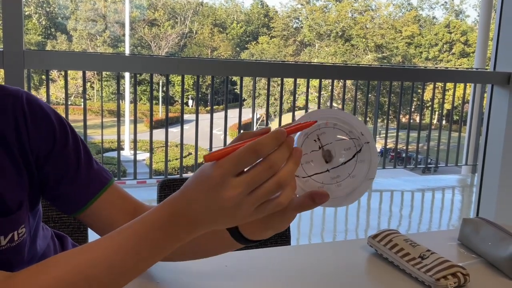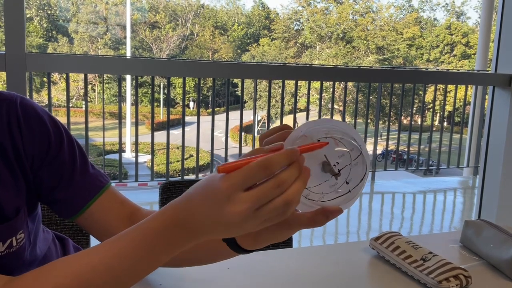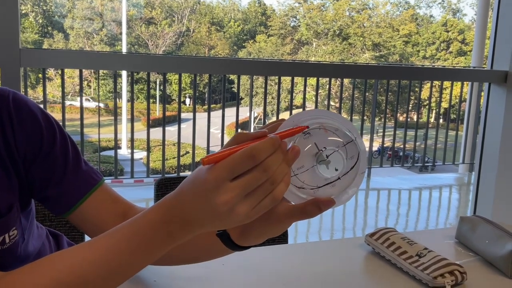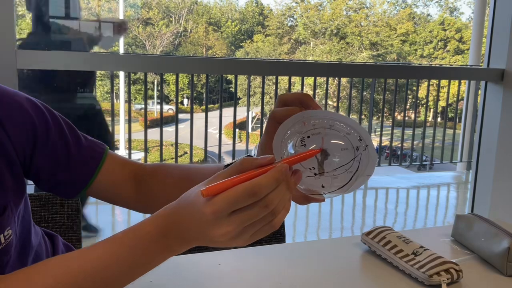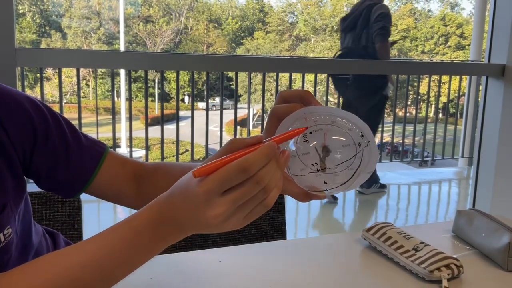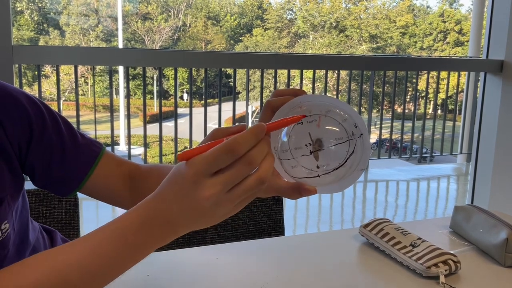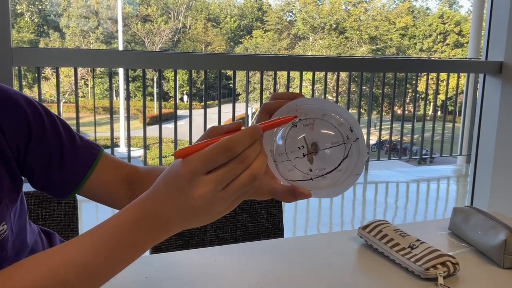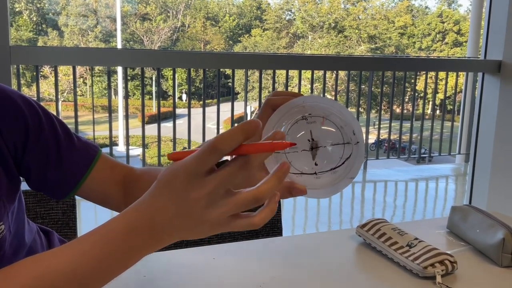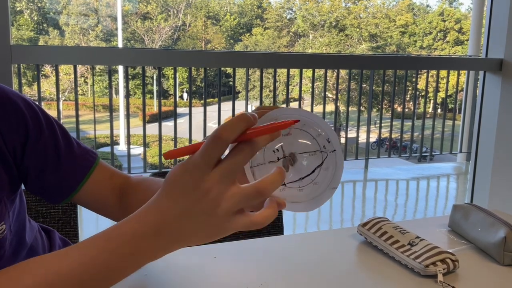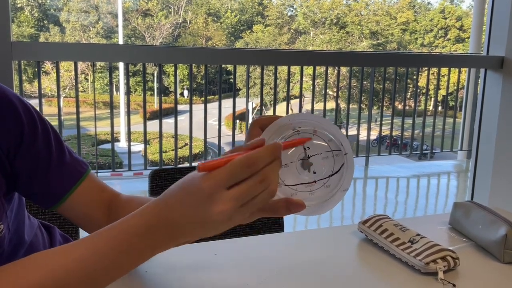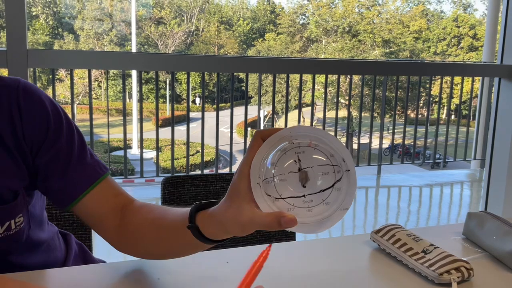And with this one is 60 degrees. So between the NCP and the star is 45 degrees, right? Since this one is 45 degrees and this whole one is 90 degrees, we know that the declination of the star is also 45 degrees.